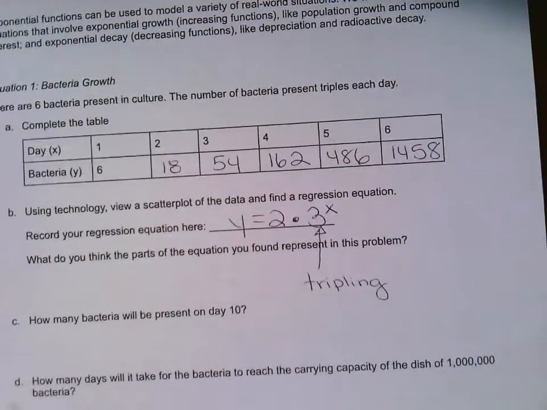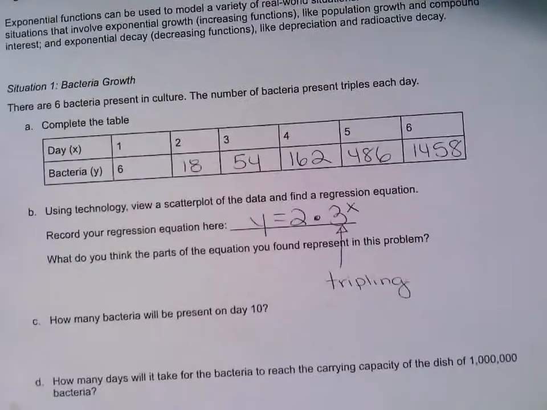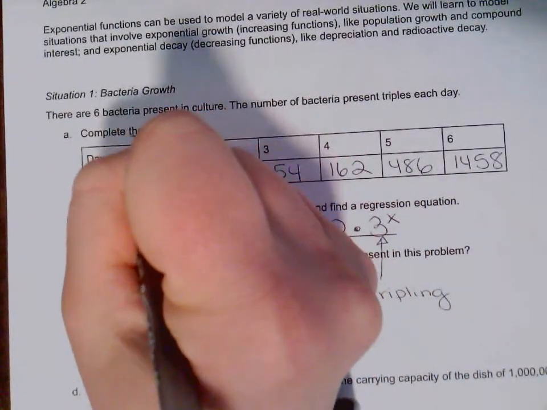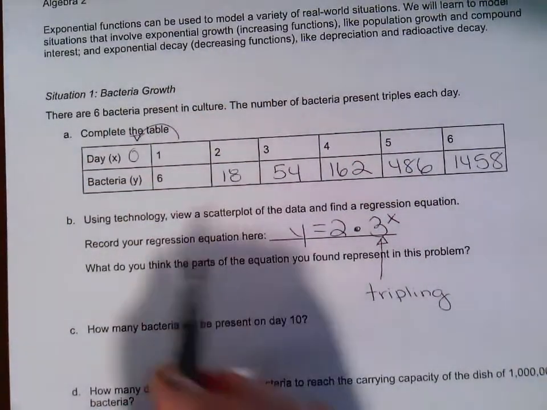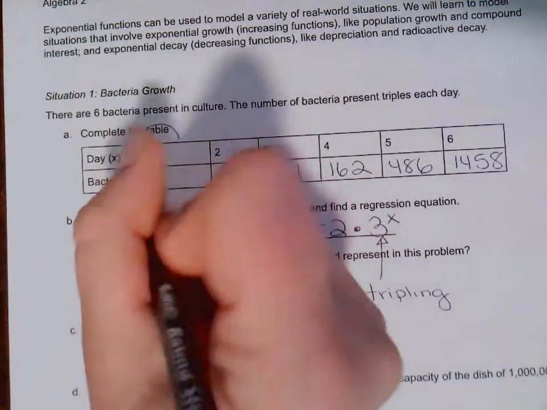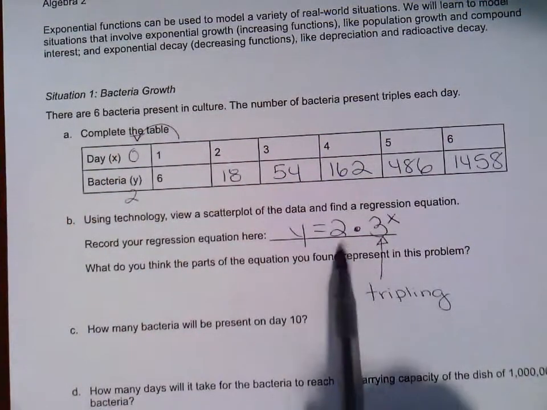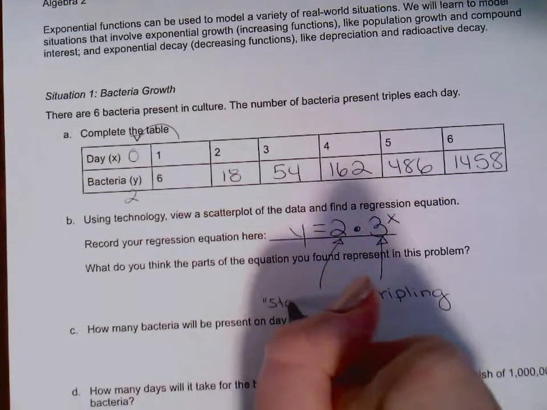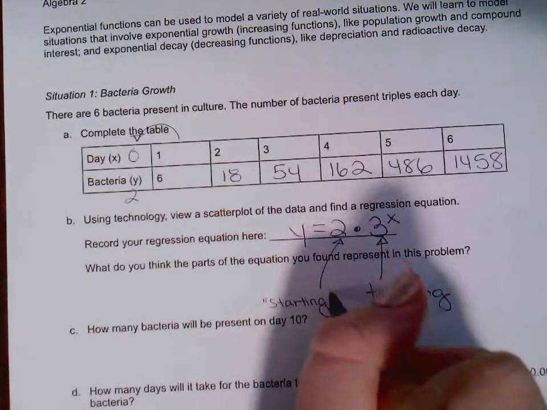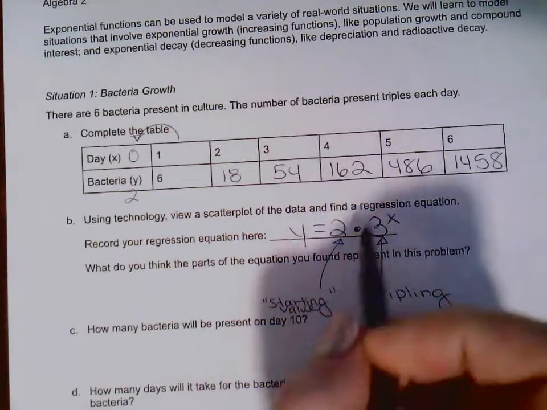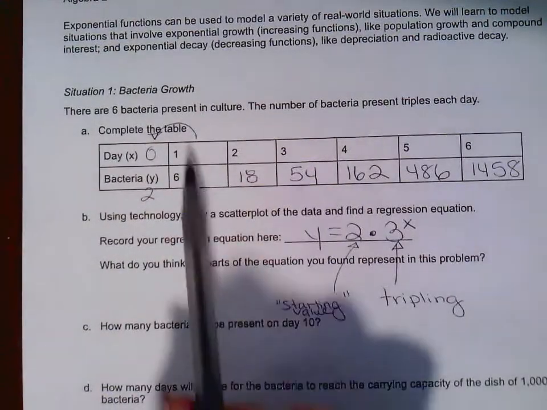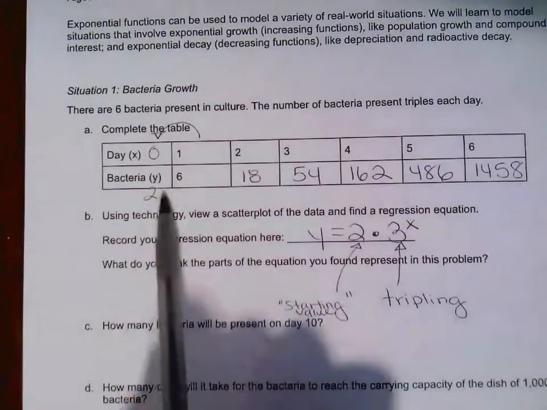Now, you might not see this, but if we go back to, say, day 0, 6 divided by 3 is 2. So the 2 actually represents kind of our starting value, kind of represents our y-intercept, right? Just like in a linear function, the y-intercept. But so that's where it's coming from. So you can't actually see the 2 in the table here.